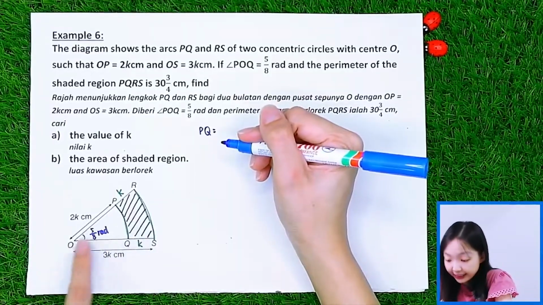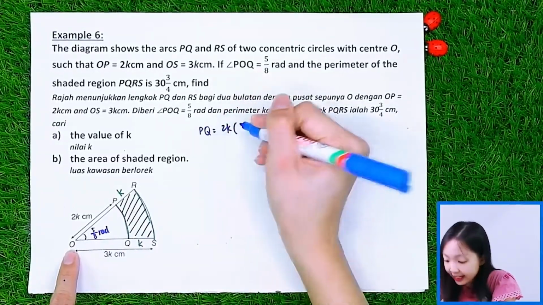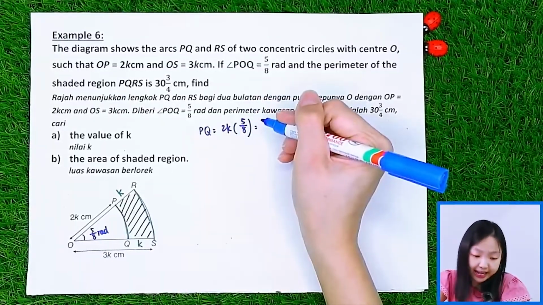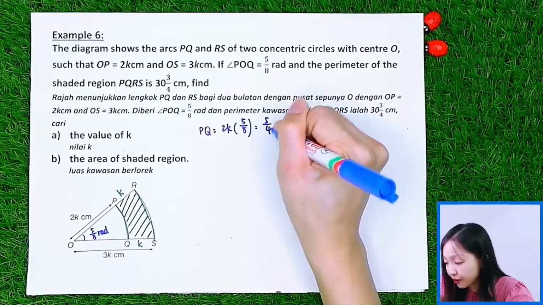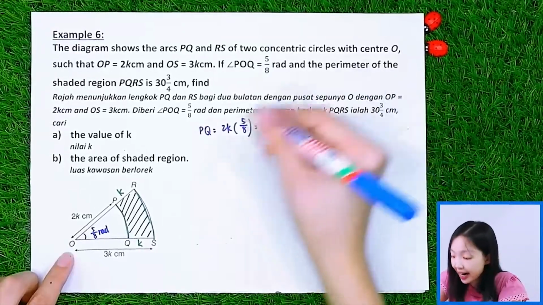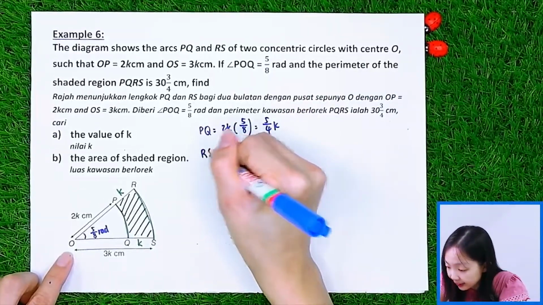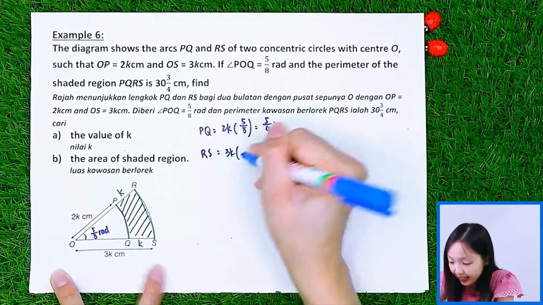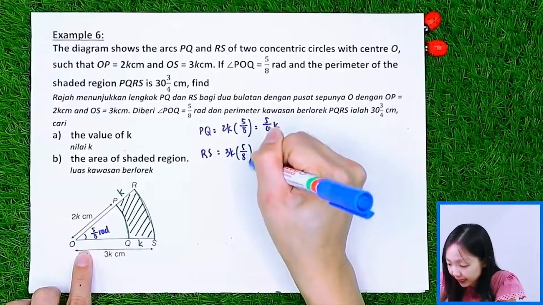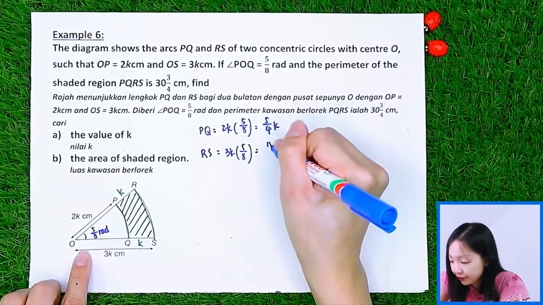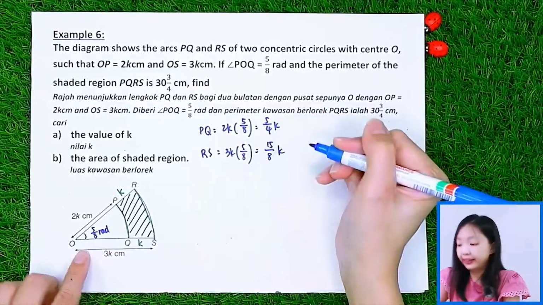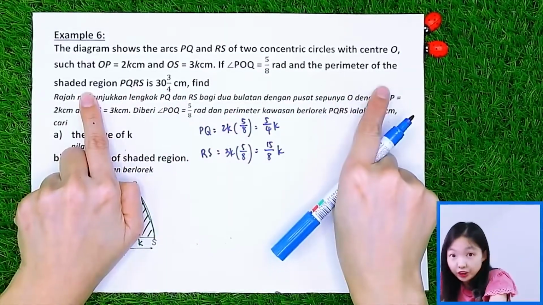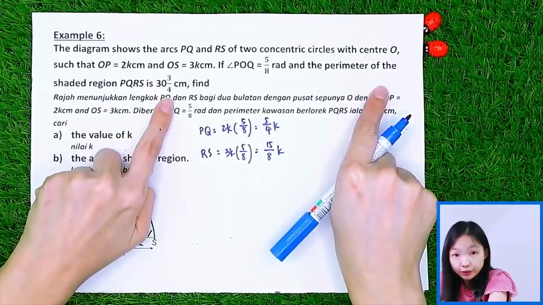Do we have the r? Yes, 2k. And the theta is 5/8. So I can find my answer is 5/4 k. How about the arc of RS? RS is the radius 3k times the radian 5/8. So I can get my answer, 15/8 k. So the question tells us the perimeter of the shaded region is 33/4 cm.